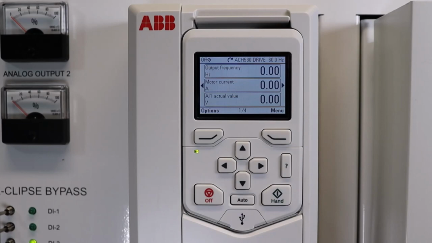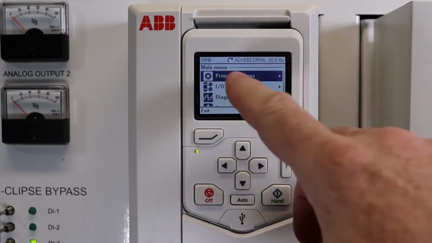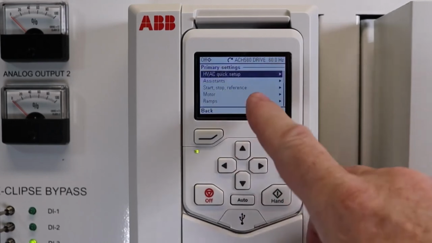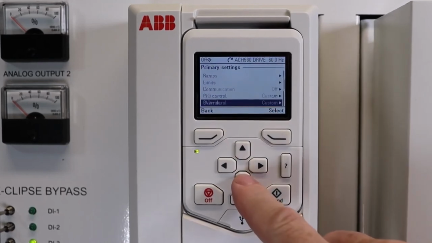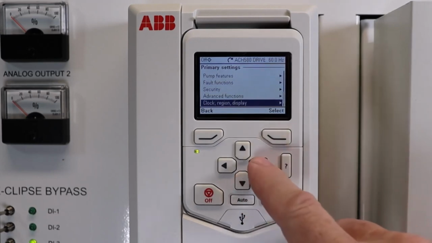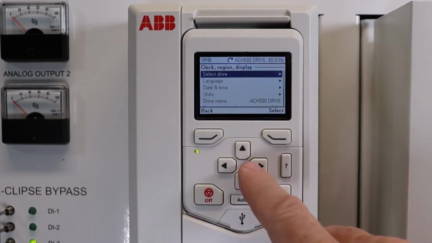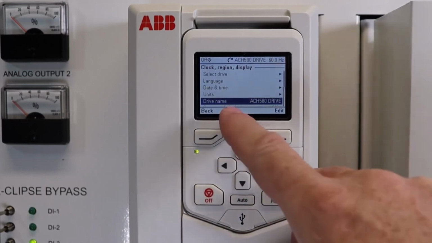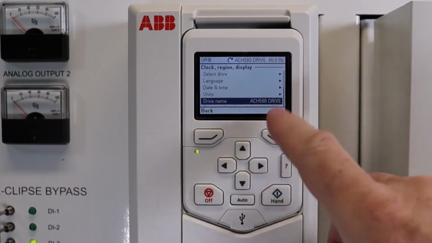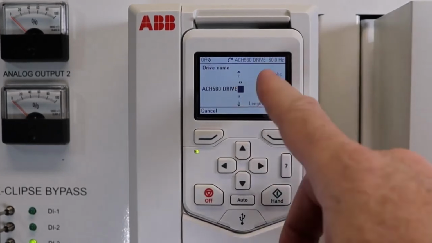That is not default. So we're going to start by hitting menu, primary settings, hit select, then we're going to go down to clock, region, and display. We'll go over sideways, hit select, and go down to drive name. And here's the drive name. It says ACH580 drive. So we hit edit, and we can edit that.